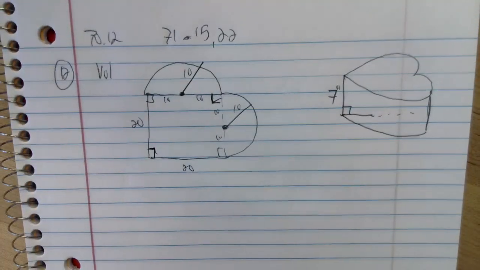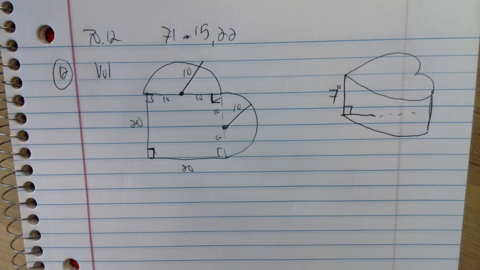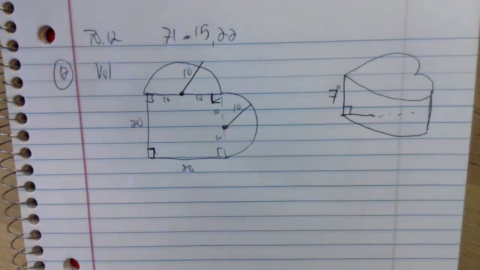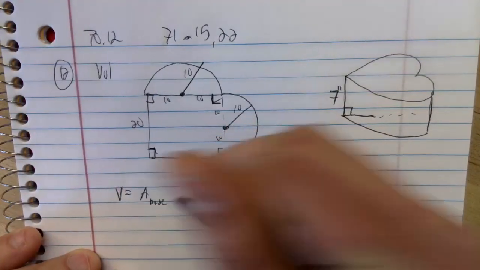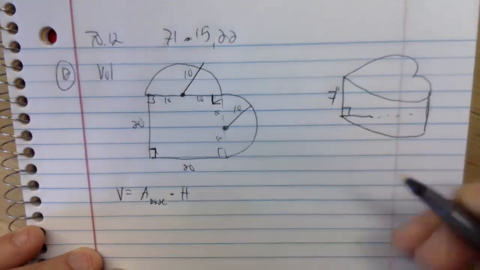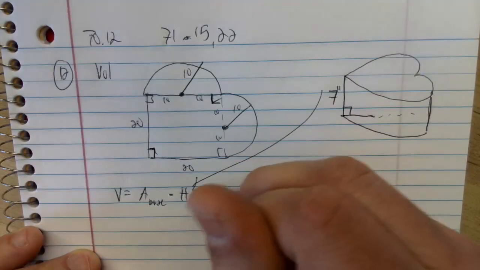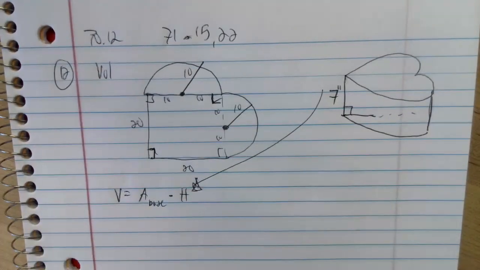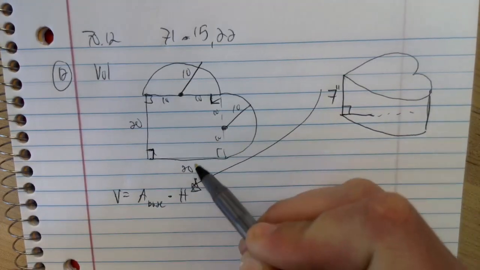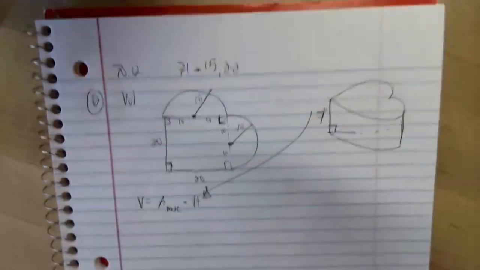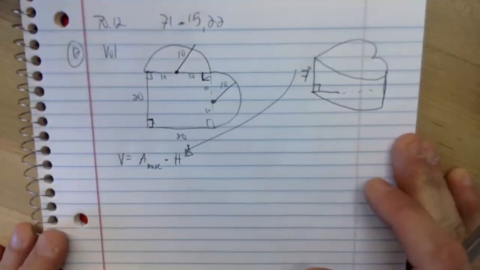So this one's not really going to be easy to do a length times width times height. The other method that we learned was to find the area of the base and then multiply that times the height. Now they told us the height was 7, but we've got to find the area of this base. So the area of this base can be kind of, I don't know, do you guys look at that and then immediately think, where do I start?